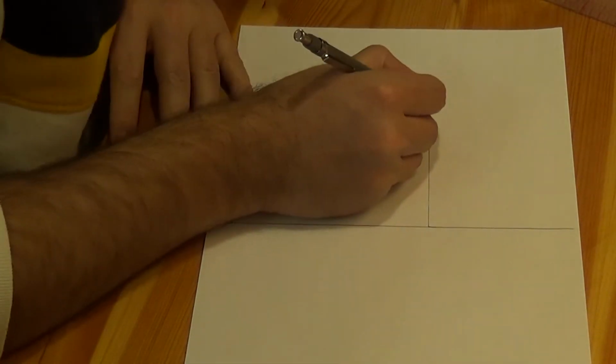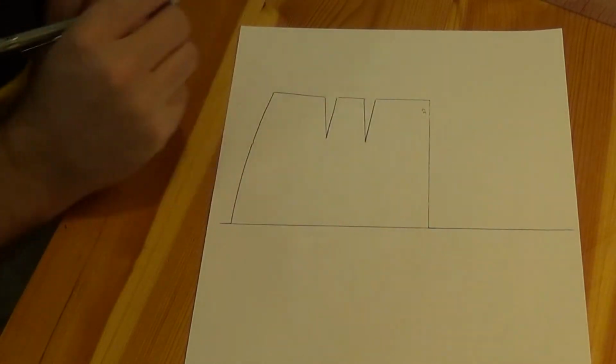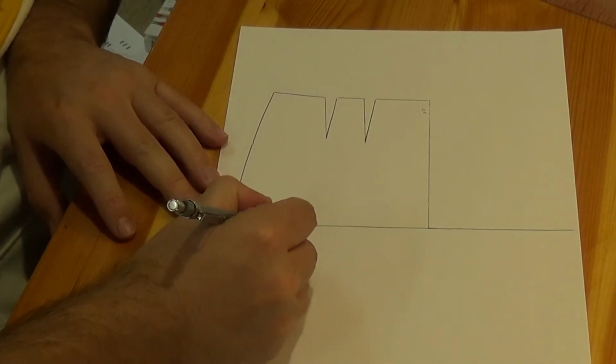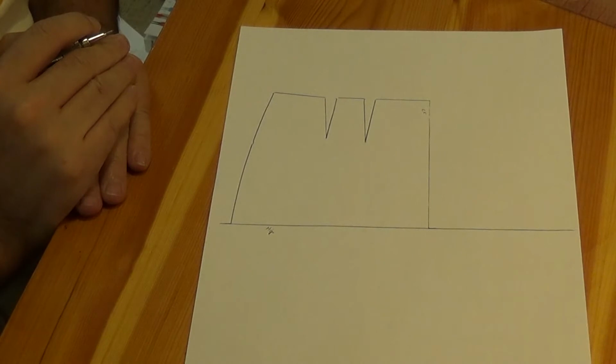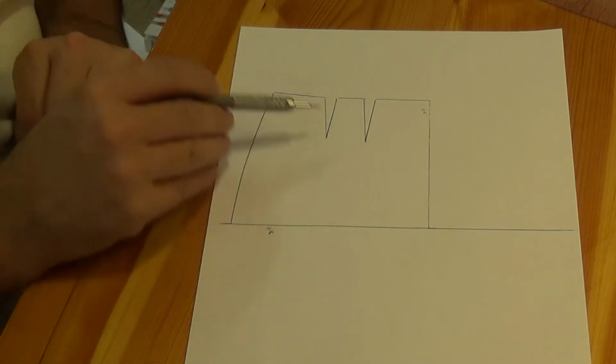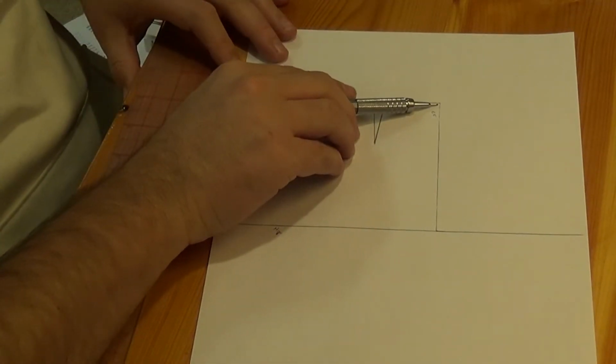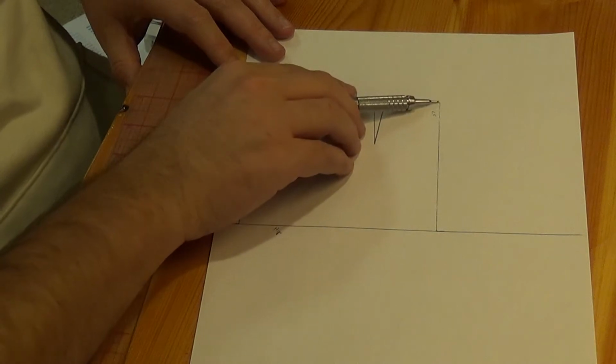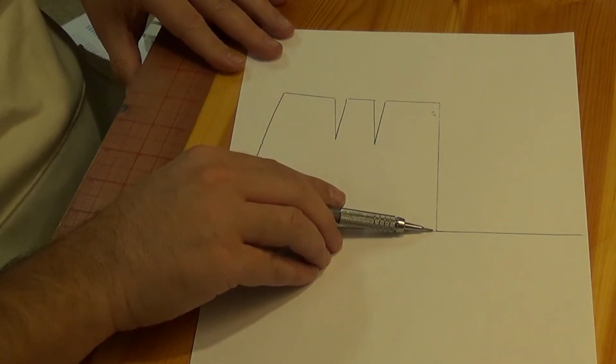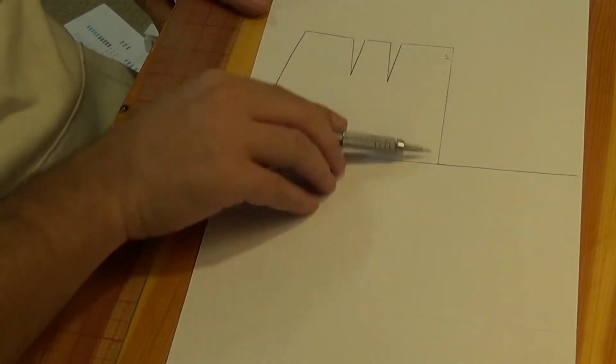So here's my center front. Here's my hip. Now all I need to know is how far down from the waist, so here's my waist up here at center front, I'm measuring down along center front, how far down is my hip depth? I have not my hip depth, my crotch depth.